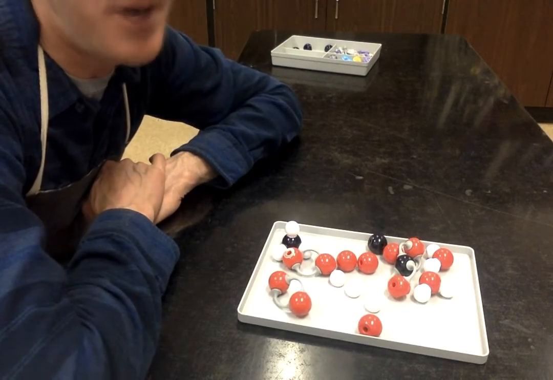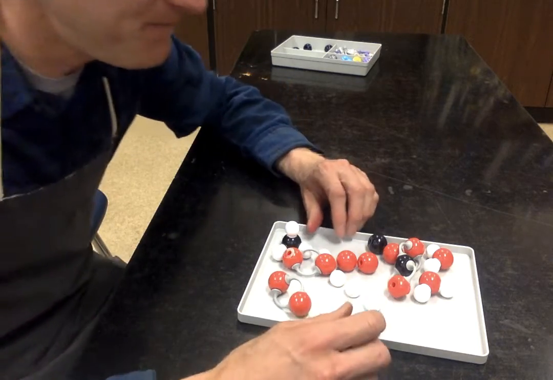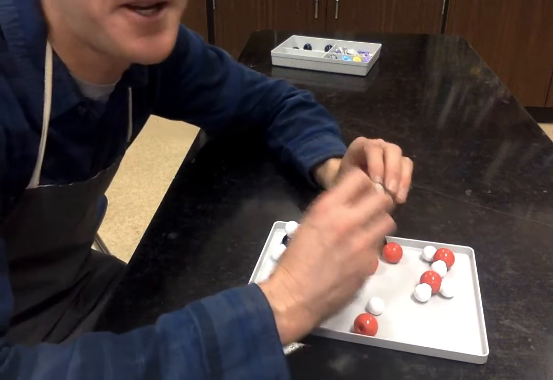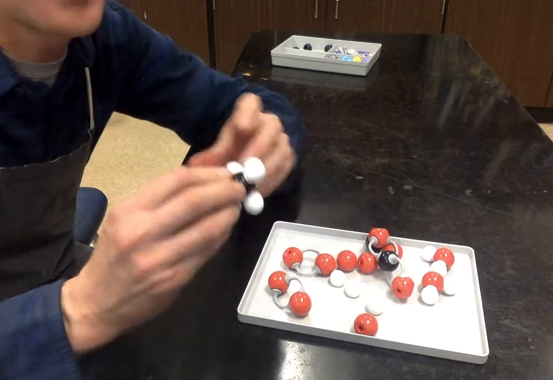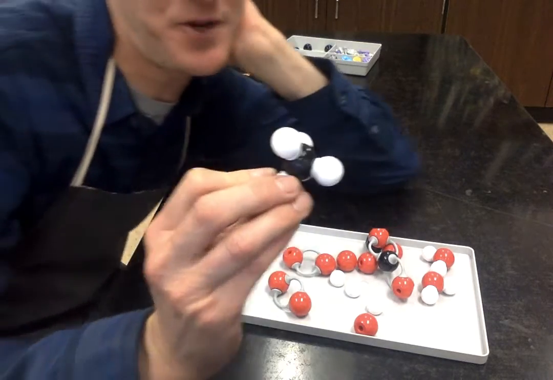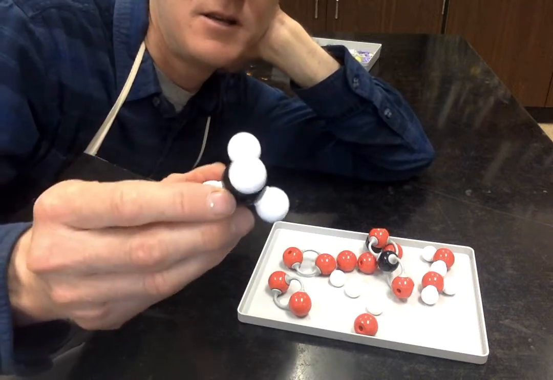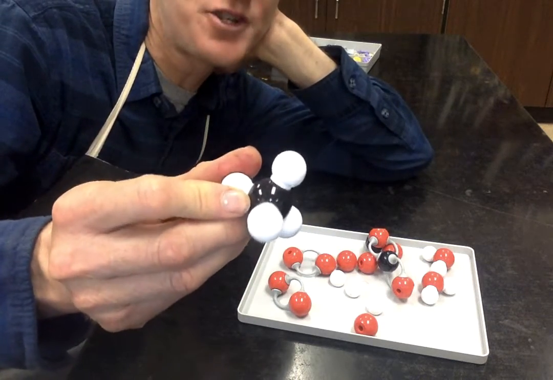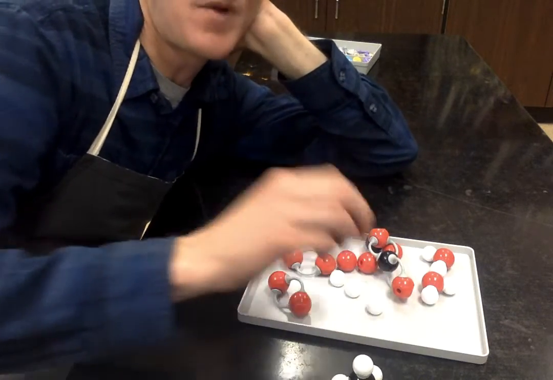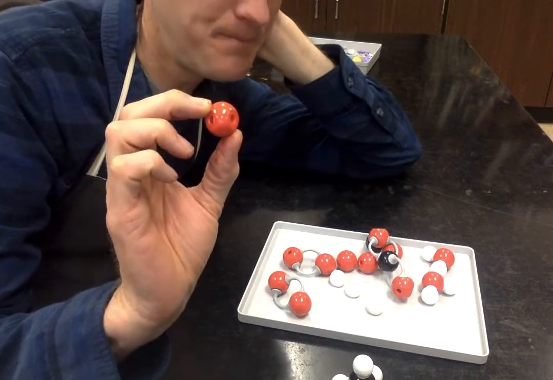These are molecular models, molecular model balls. In a molecular model ball, carbon atoms are shown as black. I guess charcoal is black, so there you go. Hydrogen atoms, the smaller ones, are shown as white. Oxygen atoms are shown as red.